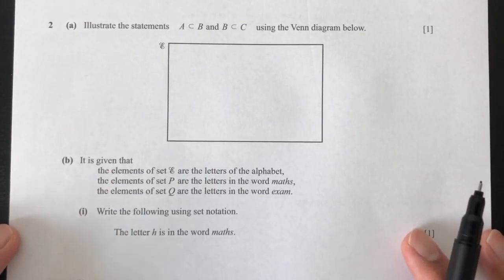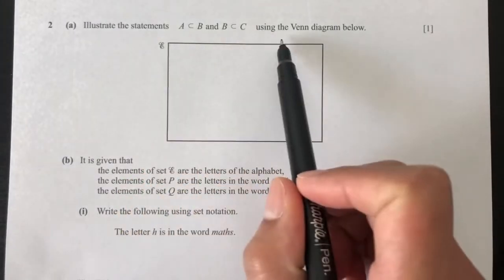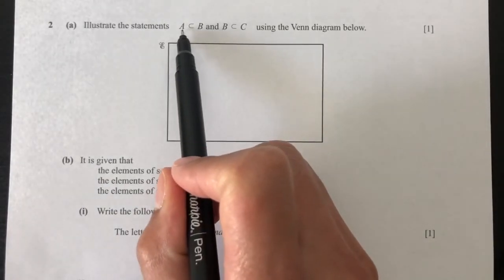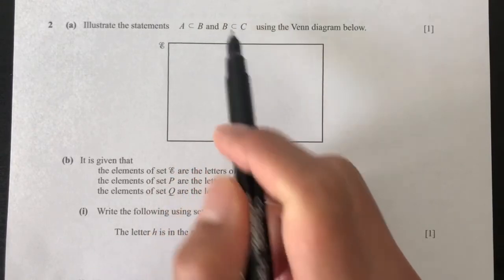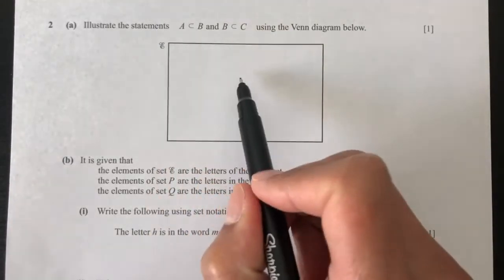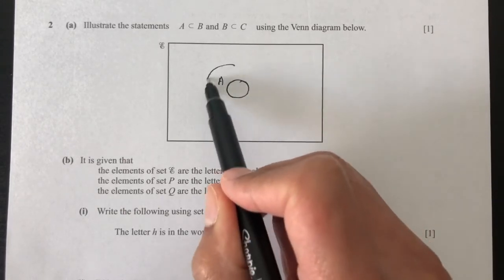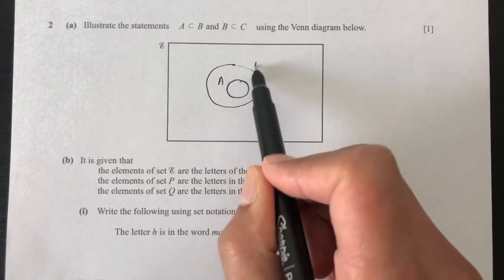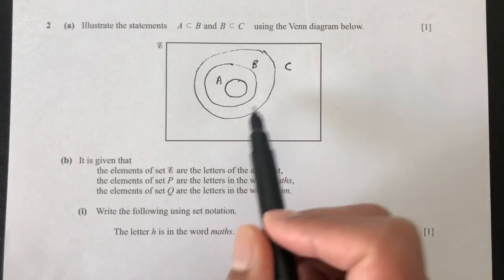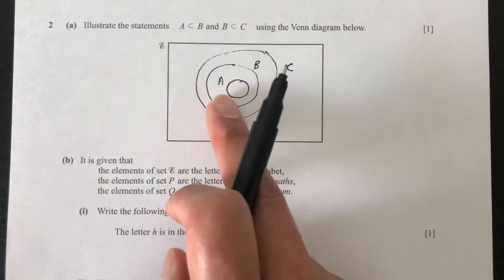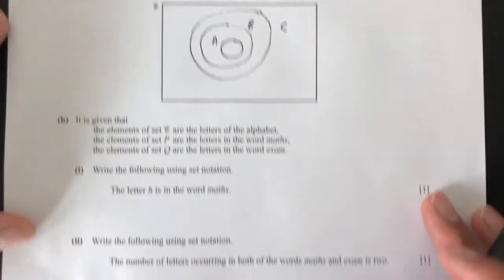Now let's move on to question number 2. Illustrate the statements below using a Venn diagram. Okay, so first we have A is a subset of B. Subset means inside of B, and B is inside of C. So pretty easy. Let's say we have first one, we have A. It will be inside of B. And then we have B, which is inside of C. So we have 3 sets in each other. As you can see, A inside of B, B inside of C. This means a subset. Okay, now that is part A.